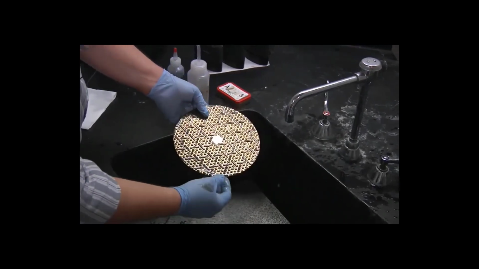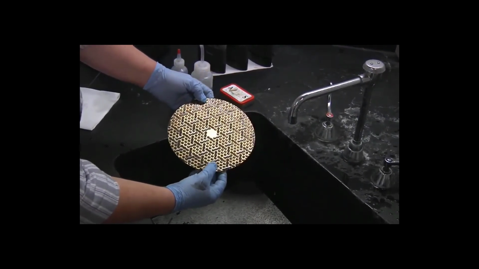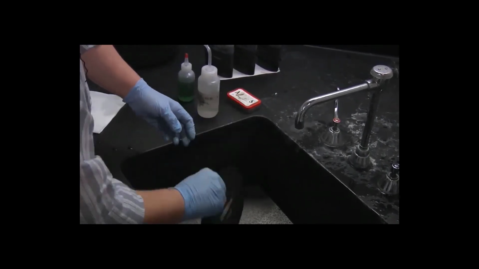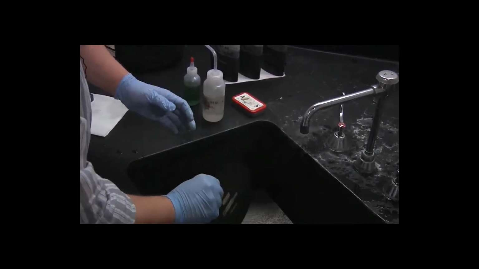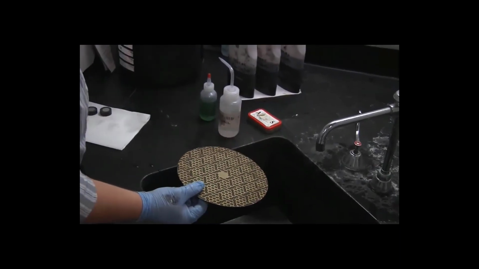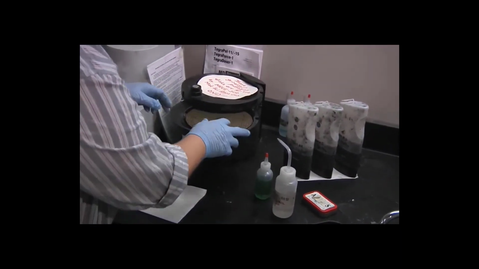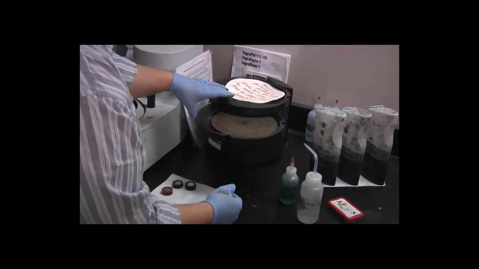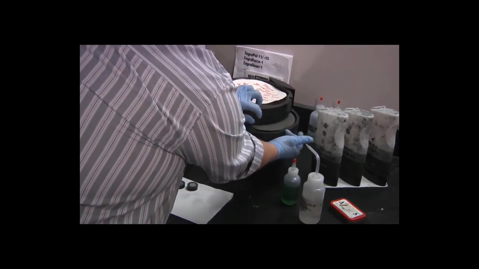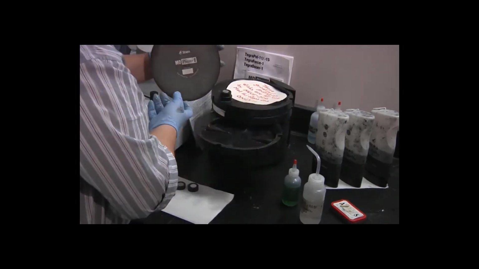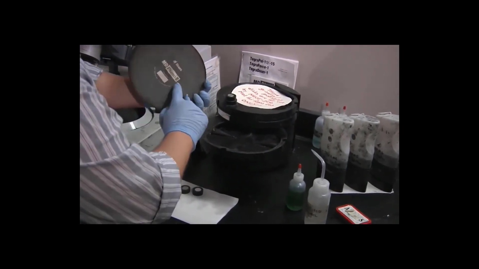These discs, it looks rusty, but it's not. These discs are of a steel alloy that is relatively immune to rust. So I just shake the excess water off of the disc and put it back into the carousel. Now we can proceed to the next step. So the next drawer down in the carousel is our 600 grit disc.